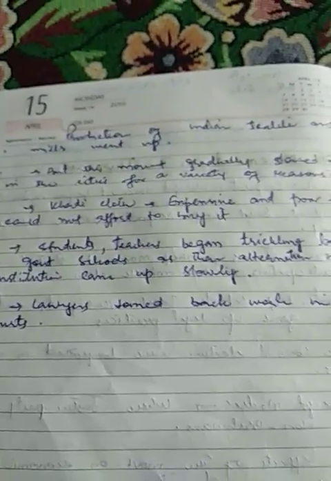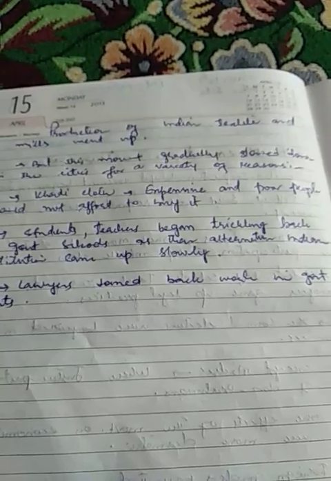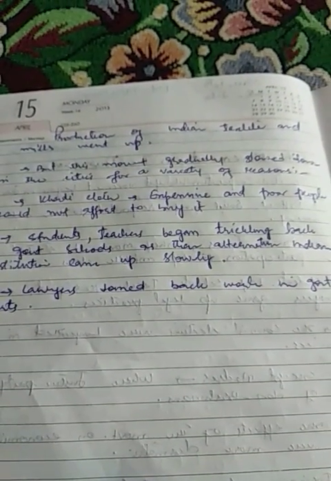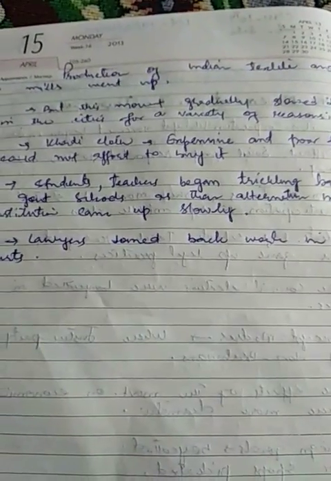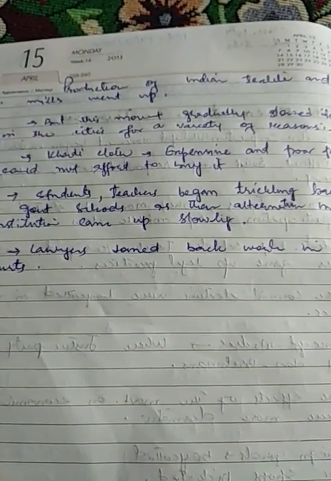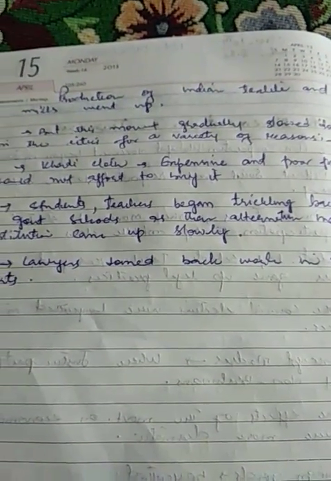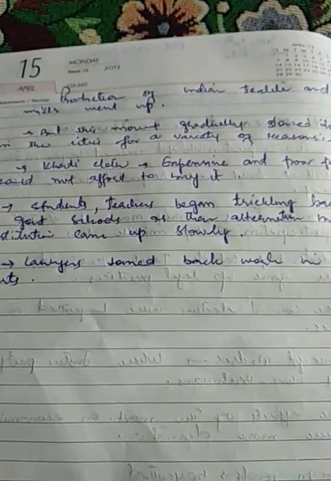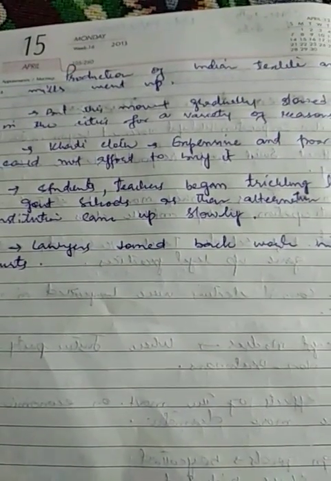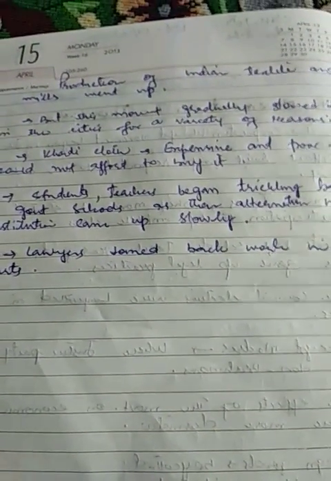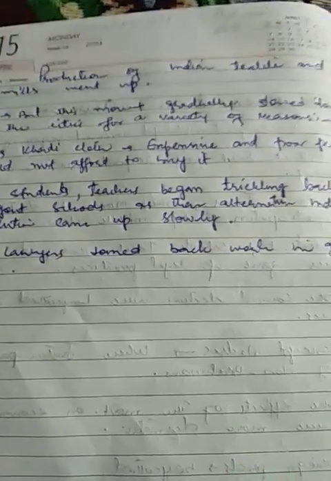As a result, the production in the Indian textiles and the Indian mills went up. There was more and more production in the Indian textile mills or factories. But there were a variety of reasons why this movement gradually slowed down. So let's look at these reasons.